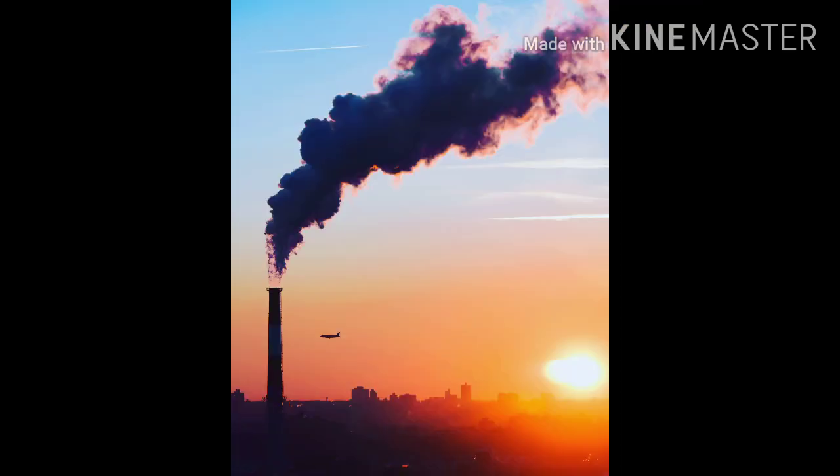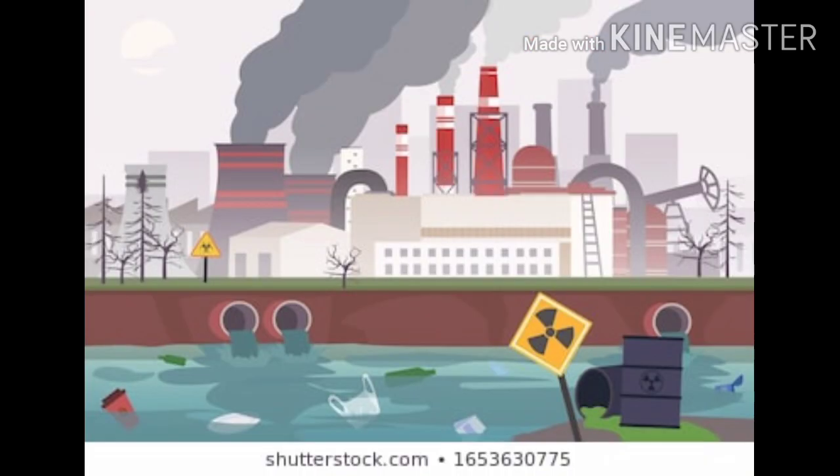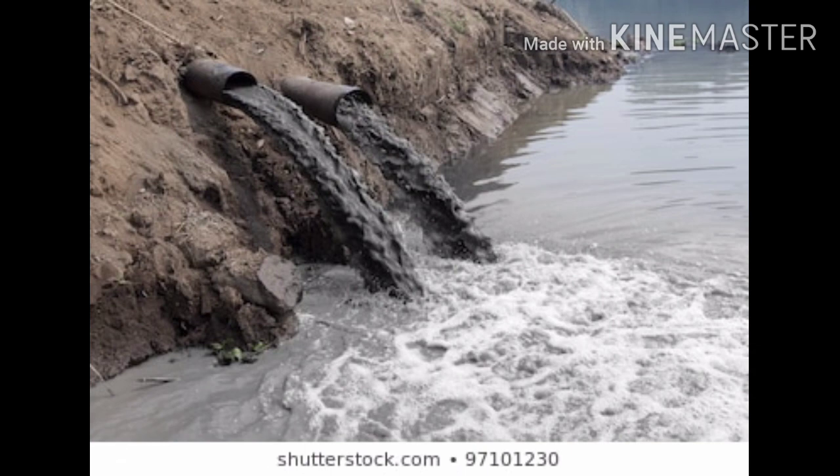The first being air pollution, mainly caused by industries, vehicular traffic, etc. So air pollution is also a major issue. Besides that, water pollution is caused by various activities carried out in the ocean, oil rigs, all damaging aquatic life and causing damage to the marine ecosystem.